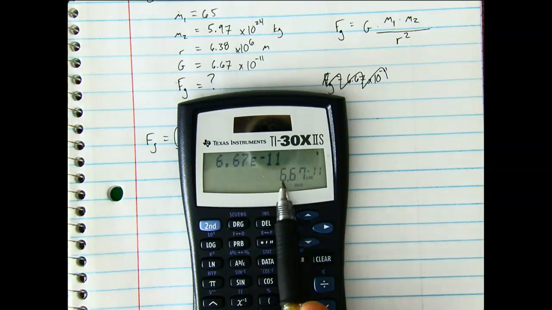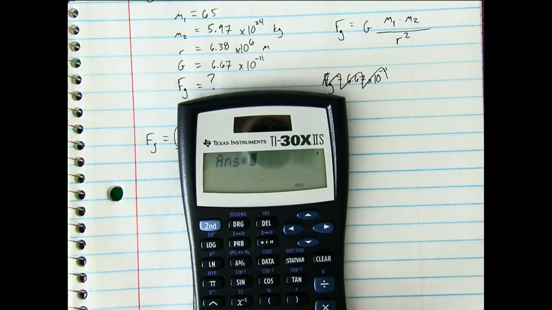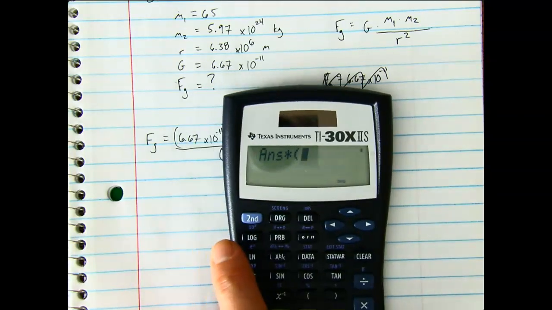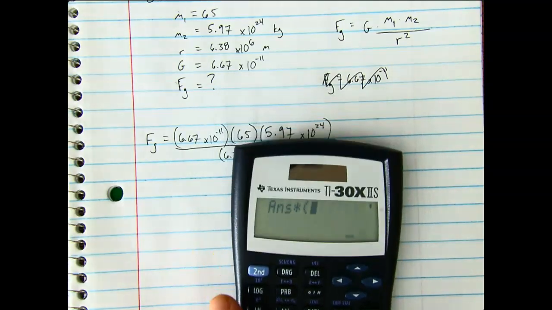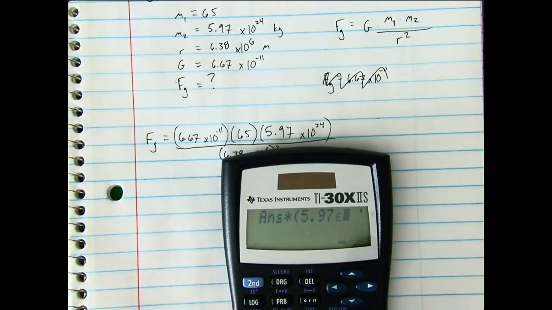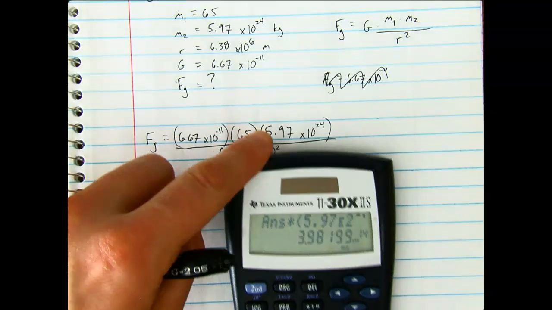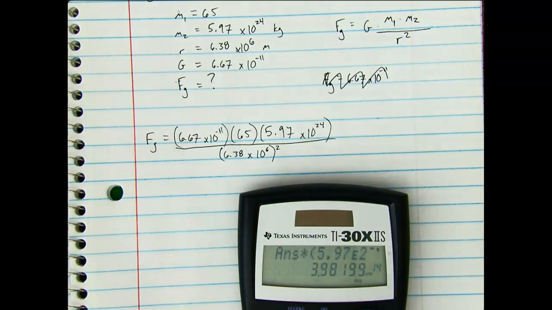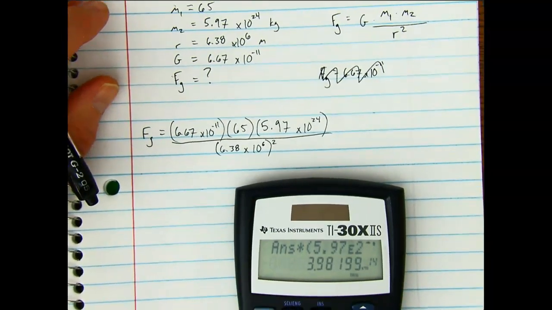All right, so we can see 6.67 times 10 to the negative 11th. And then I'm going to multiply that by my next number. What's my number for Earth? It is 5.97 times 10 to the 24th. All right, so I get 3.98 times 10 to the 14th power.